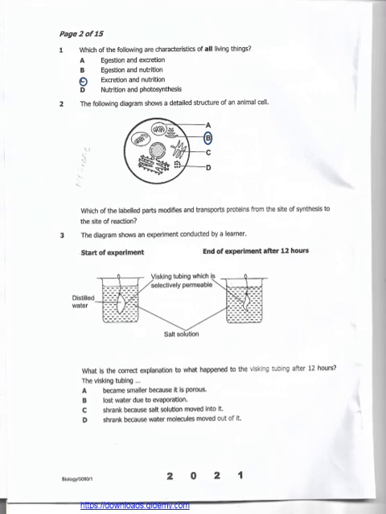So here we see that it shrunk because of the water molecules. The Visking tubing here contains distilled water, and we see the outside solution is a salt solution.